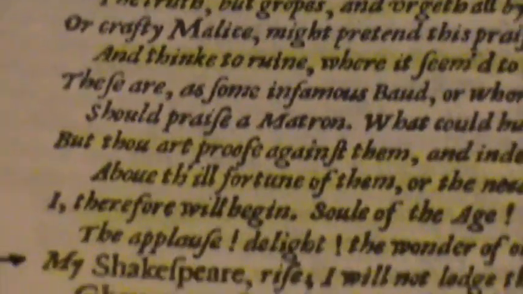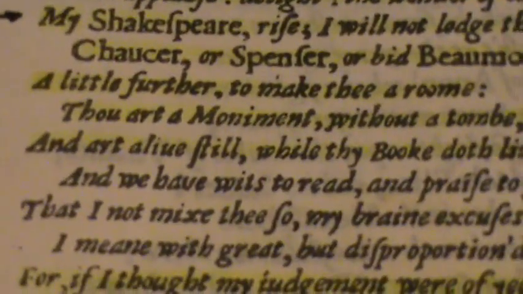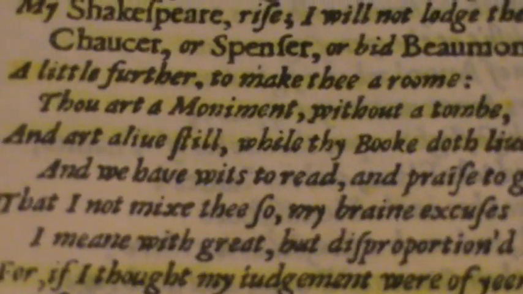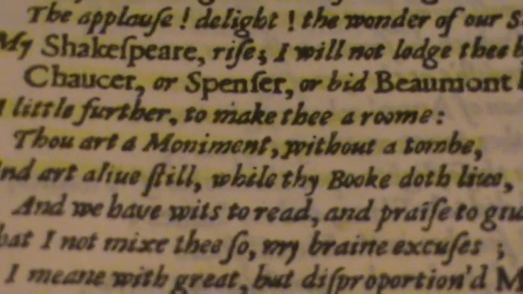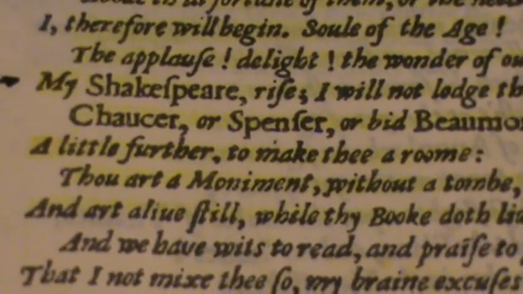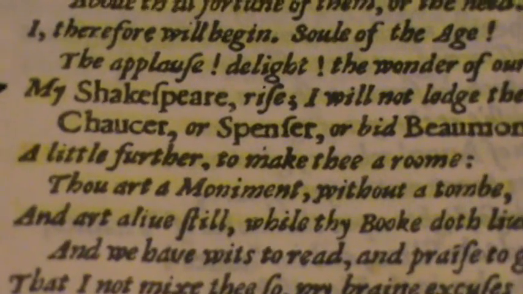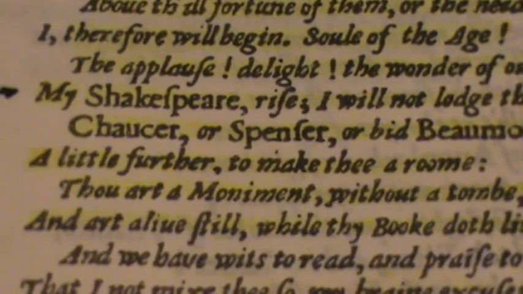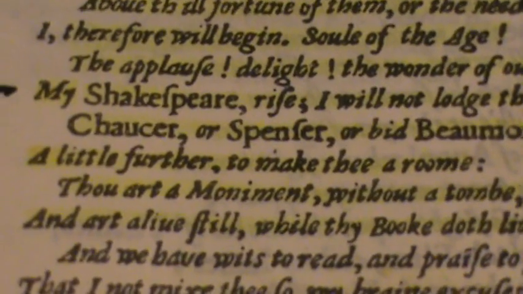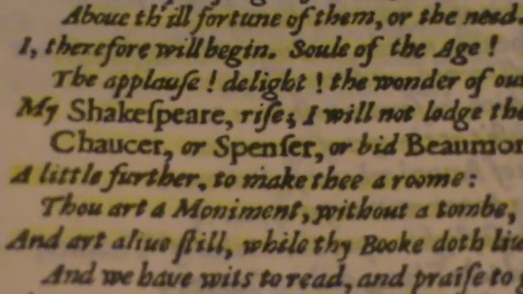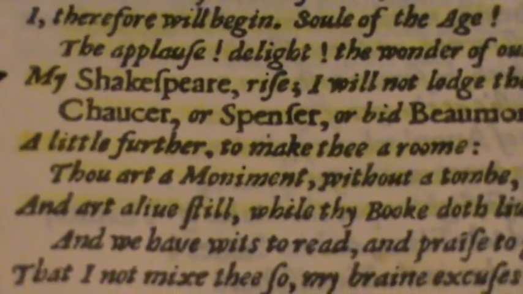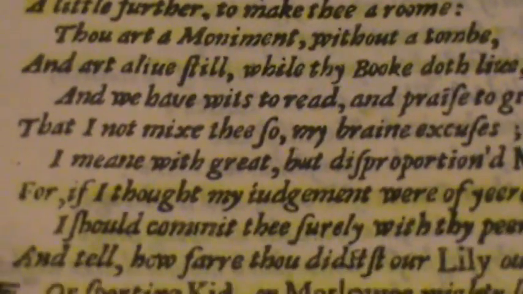You just come down here a little further to make thee a room. Thou art a monument without a tomb. Yeah, that monument, that's the Stratford Monument, he's not buried there. We know that Bacon is the true writer. That monument is just a monument for directions. It's an incredible cipher. And they had to go a little further to make him a room in the Ozark Mountains. Just no doubt about it.